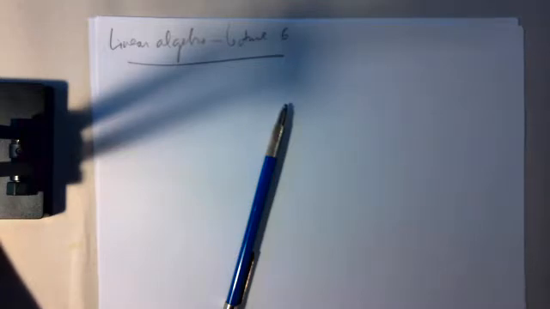Actually, this is on Gaussian elimination. Yes, that's correct. Exercise 2.